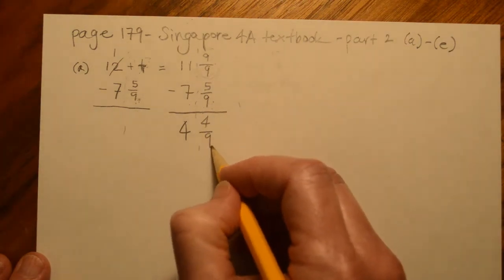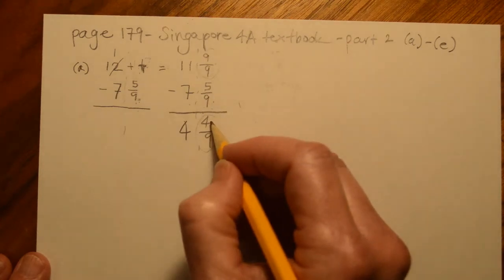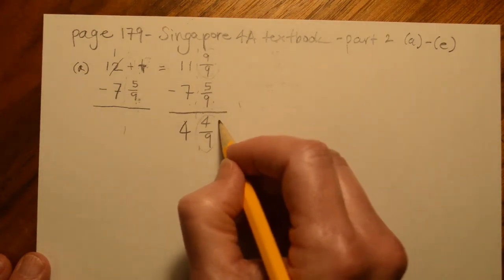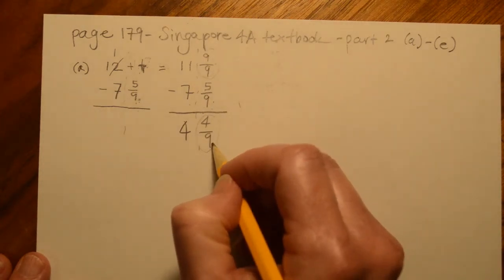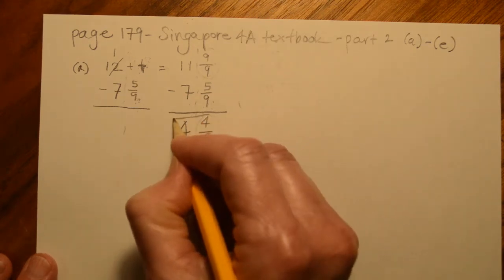Now, I'm going to check this fraction part to make sure that it's reduced. All right, again, 4 only has 2 and 4 as factors, and neither of those go into 9. So this just stays 4 and 4/9.